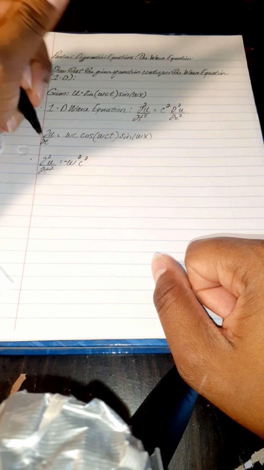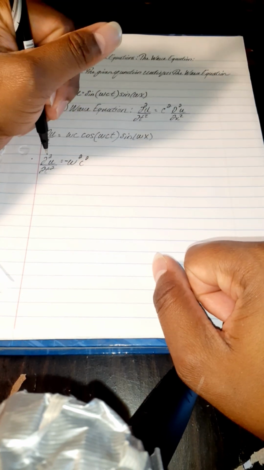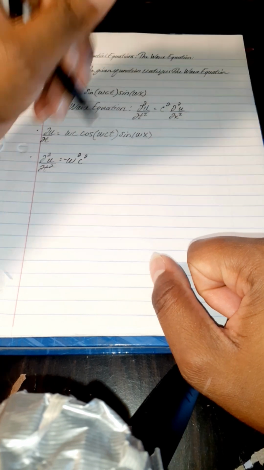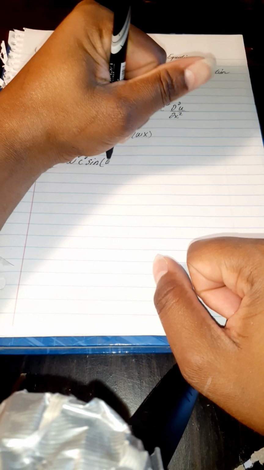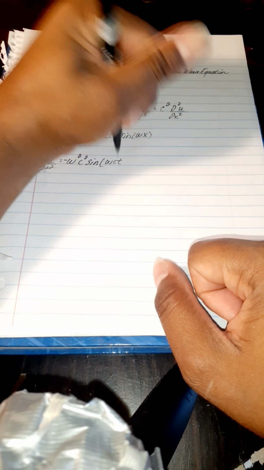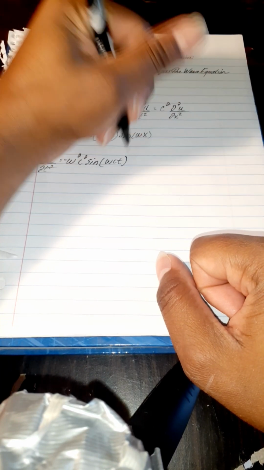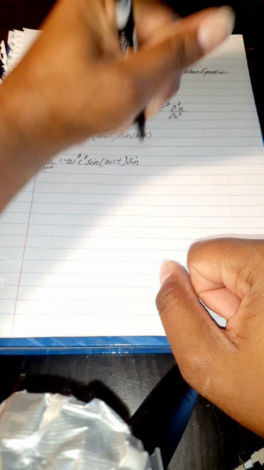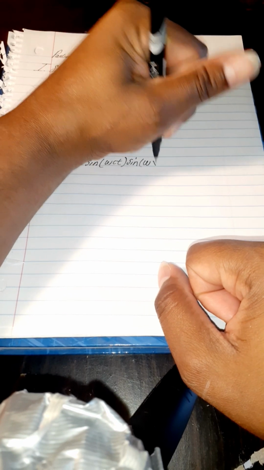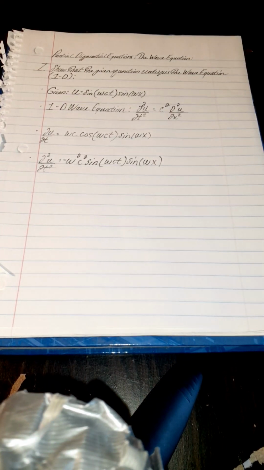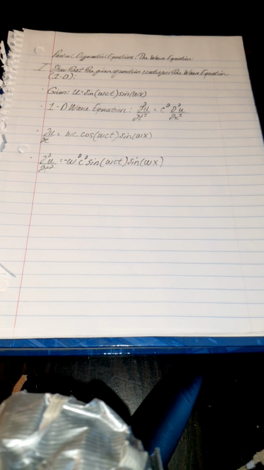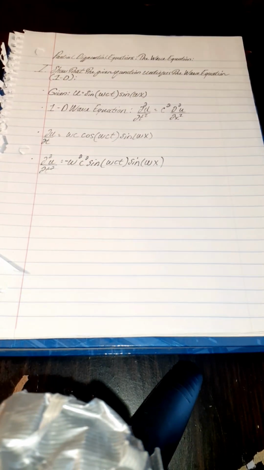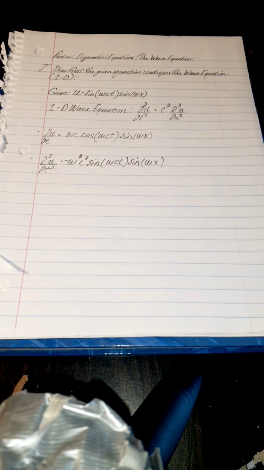The w and the c obviously remain out there, but since we're taking the second order partial derivative, they become squared now. And then this is just sine of wct. The chain rule says you just put that back in there. And again, we're treating x as a constant in this case anyway. So that's going to be your first order partial derivative with respect to t, and then the second order. So pretty straightforward process here.